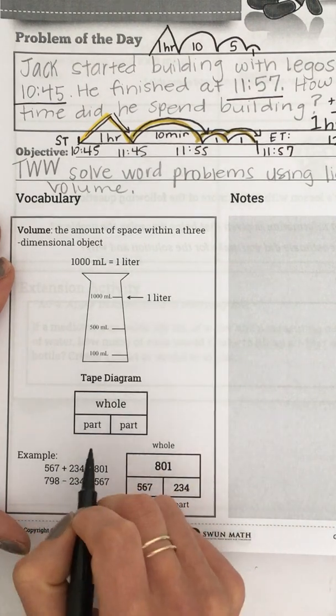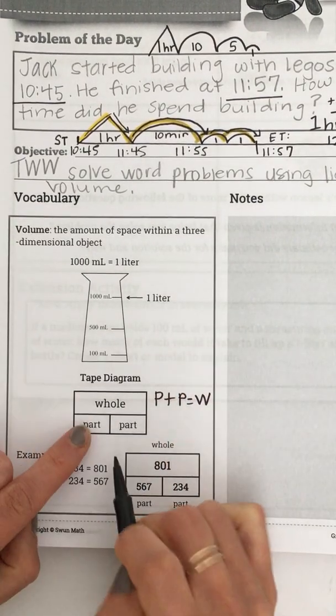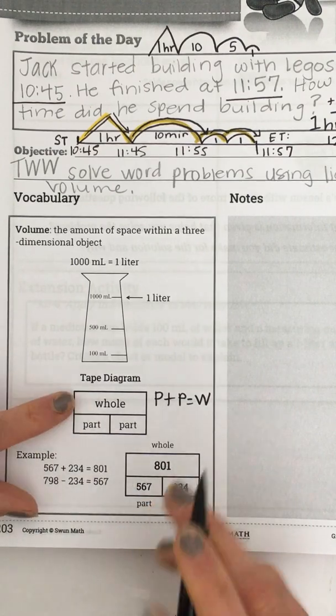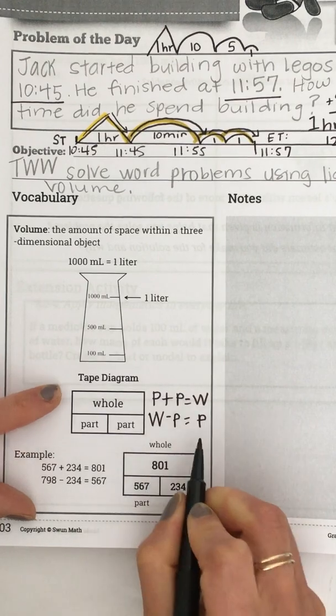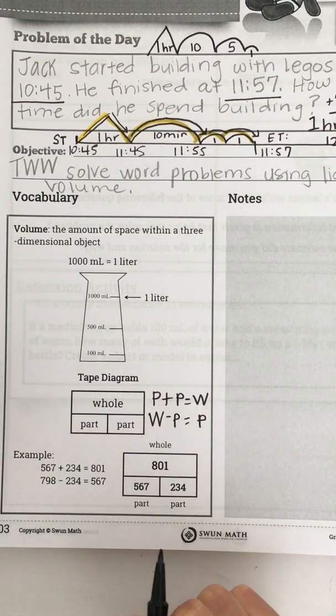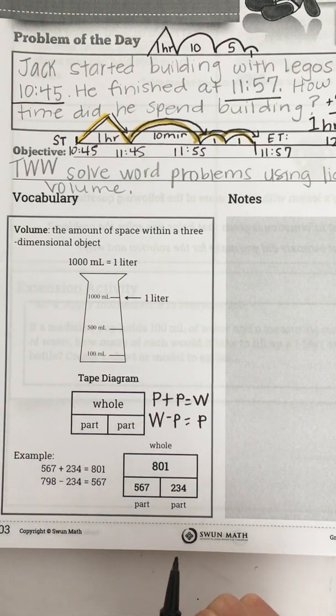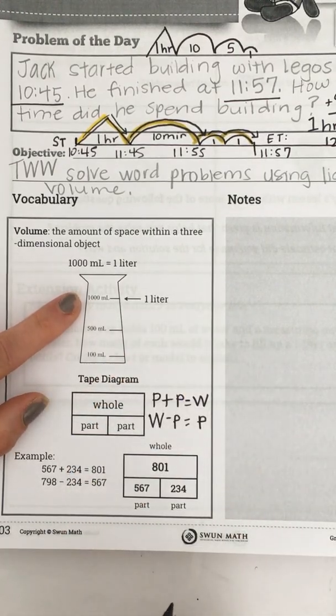So remember, we know that a part plus a part equals a whole. So if you know 2 parts, you can find out the whole. If you know the whole and you know 1 part, and you subtract them, you'll find the missing part or the difference. So that's what we're going to do today to solve. Let's also remember that 1,000 milliliters is equal to 1 liter. Okay?